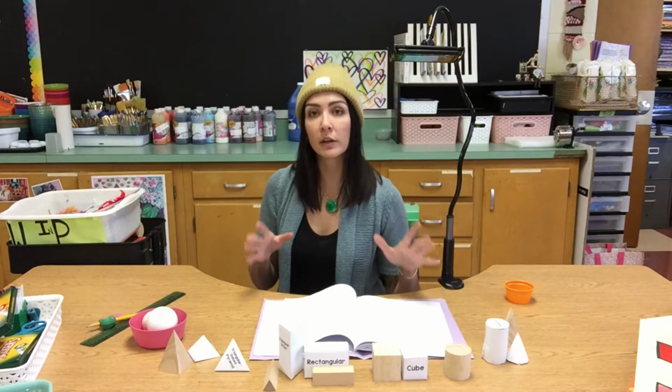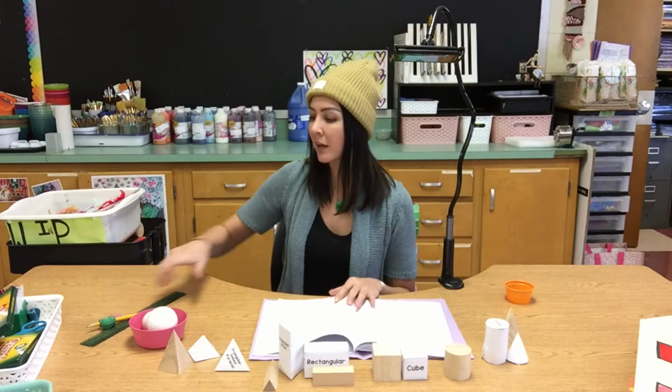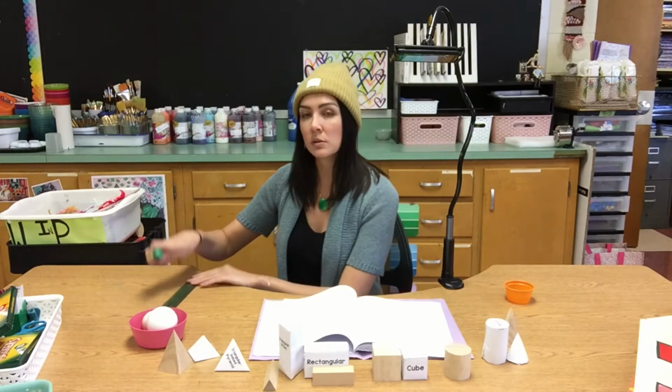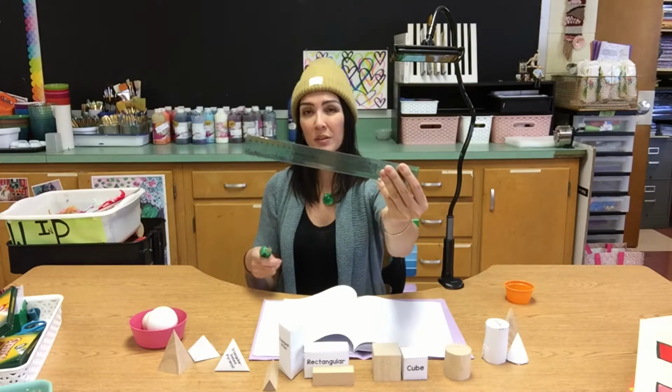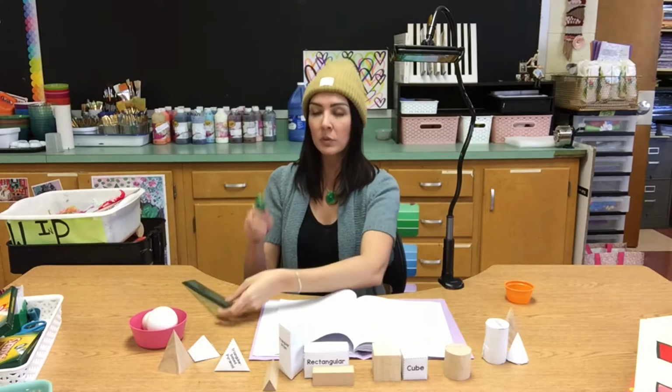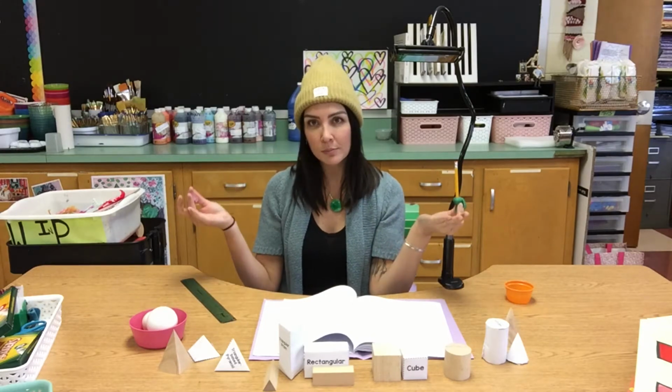To get started drawing our 3D shapes, grab your sketchbook, open it up to a blank page in the back, and then you're just going to need a few tools. I want you to grab a ruler. I like the kind that you can see through if you have one of those. If not, any ruler will do. You're going to need your pencil and your eraser. Once you have those, we'll begin.